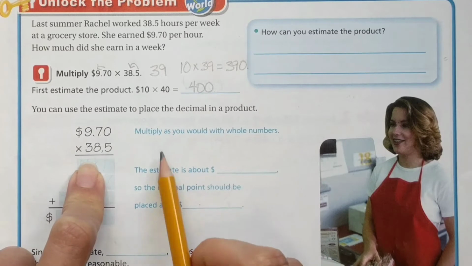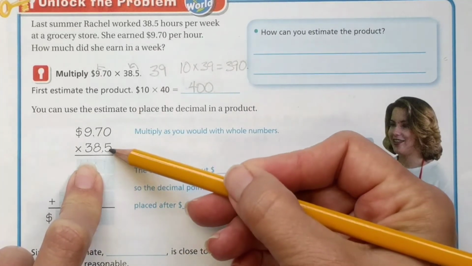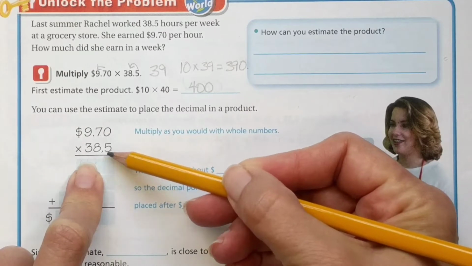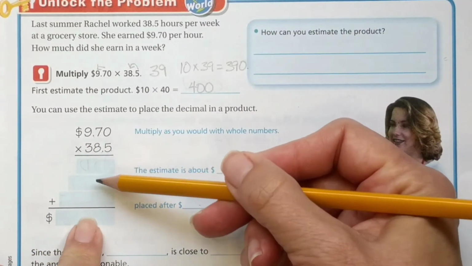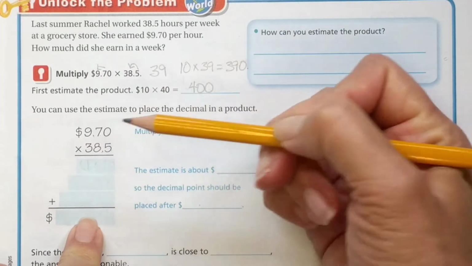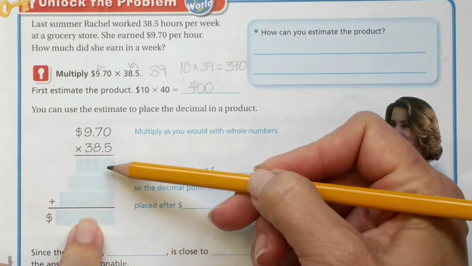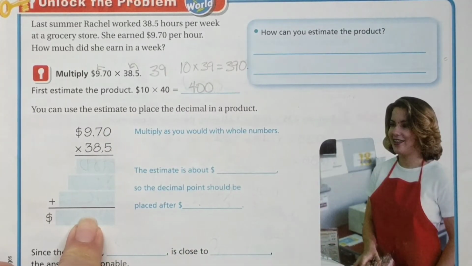So we multiply just as we would with whole numbers, meaning we start with the smallest value first and work our way to the left. Notice there are 3 lines underneath because there are 3 digits we're going to be using to multiply with. And at the end, we'll add them all up, just like we would if we were multiplying with whole numbers.